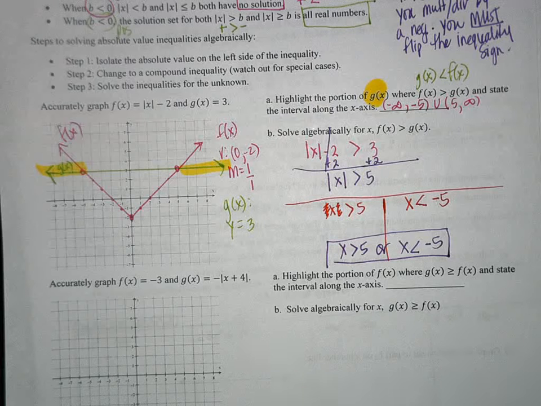Do you want to ask me any questions before we try the next example? Okay, let's move on then.